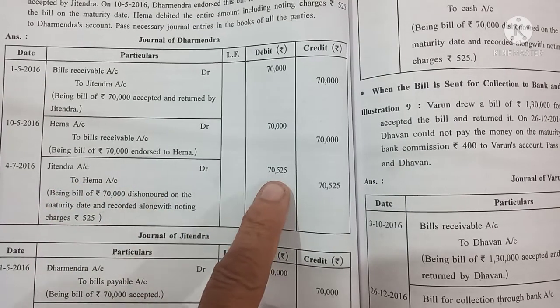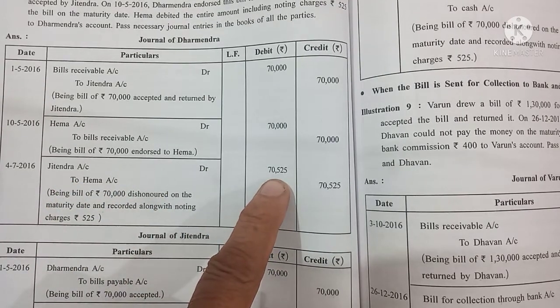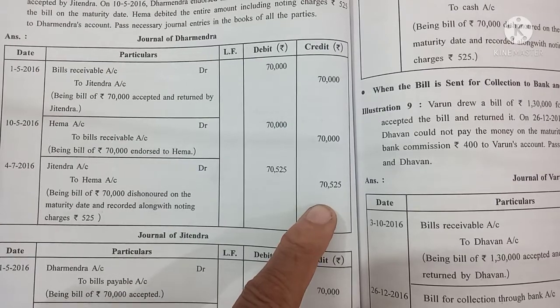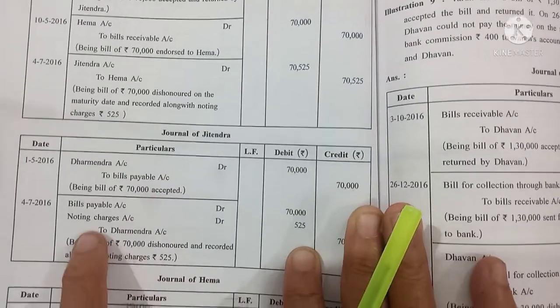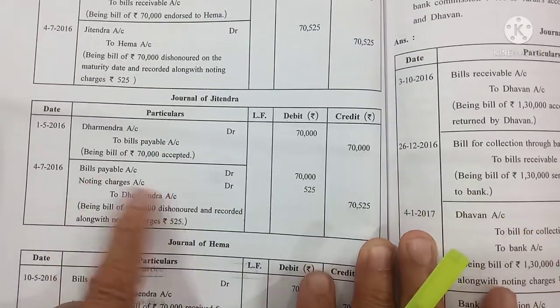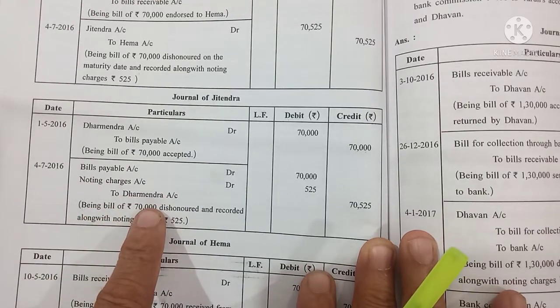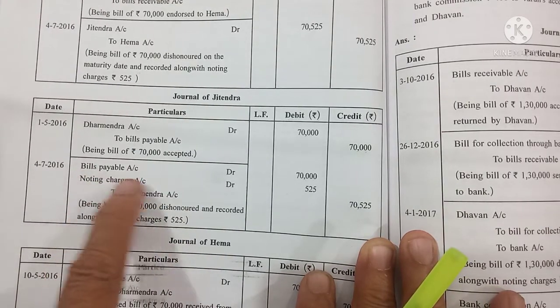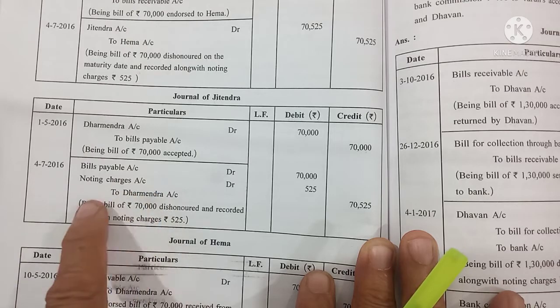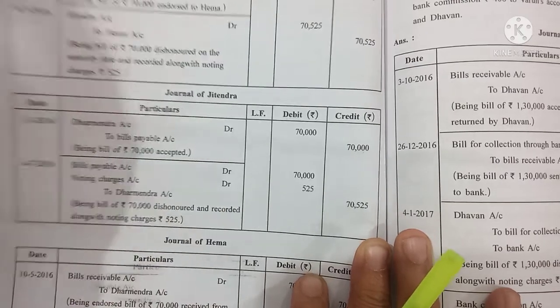Jitendra account debit to Hema 70,525. Here also 70,525, and he will get back this bill. So bills receivable account debit, noting charges account debit to Dharmendra.